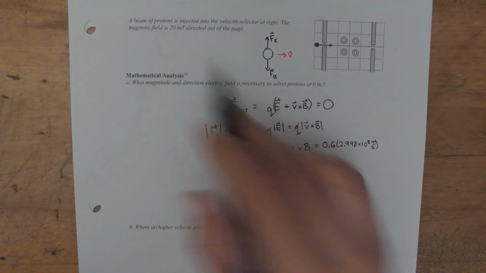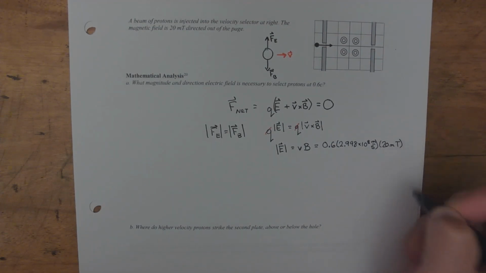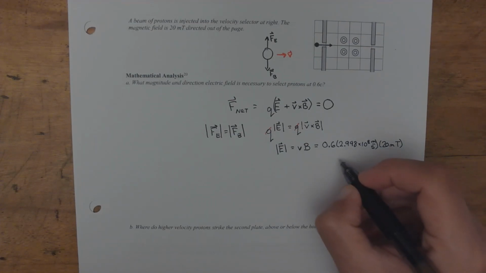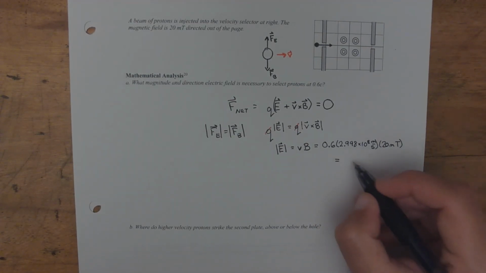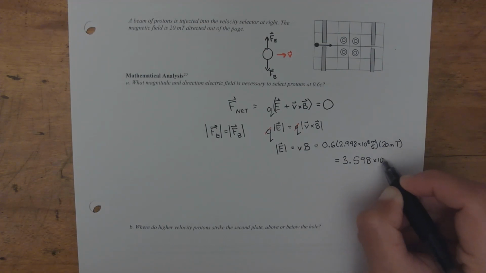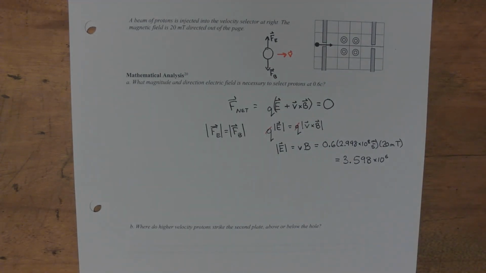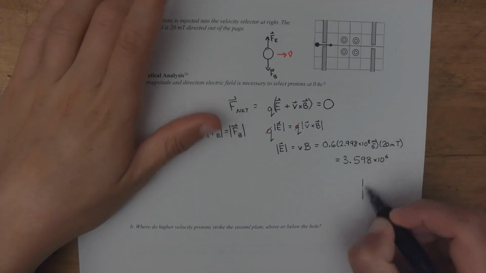And then we have 20 milliteslas, and you can convert that to teslas. I'm not going to show the work for that. I'm just going to say that this is equal to 3.598 times 10 to the 6th. And the units for the electric field are supposed to be newtons per coulomb, and I guess we'll show this.